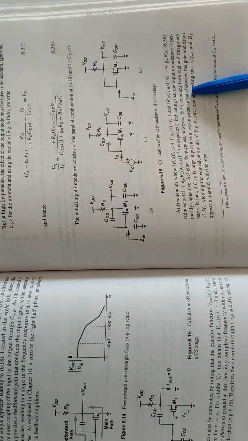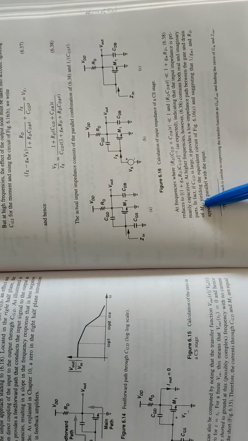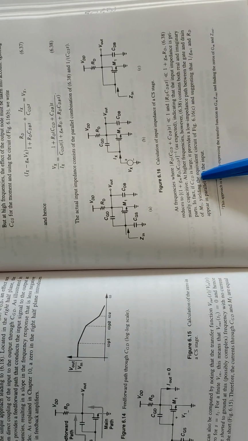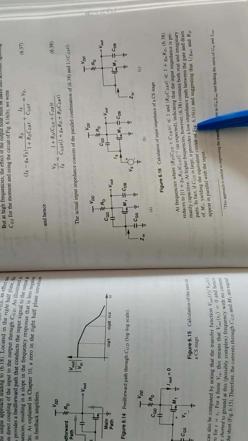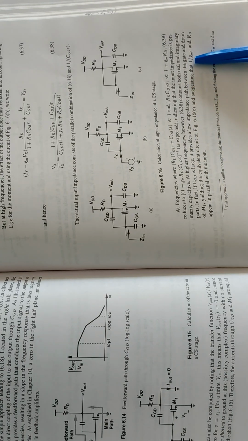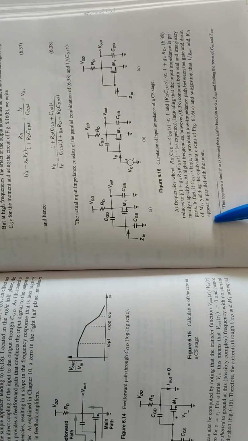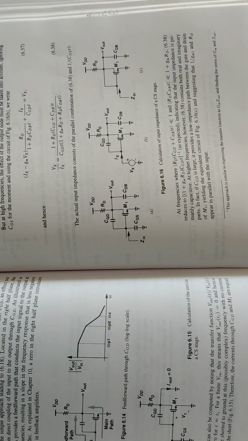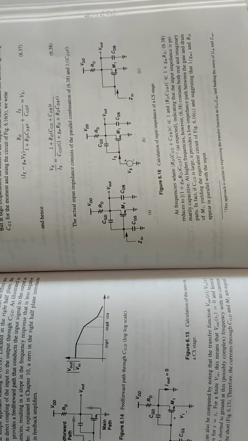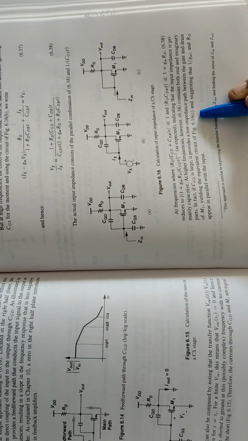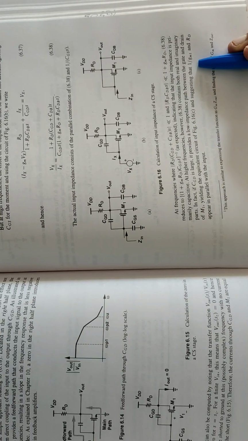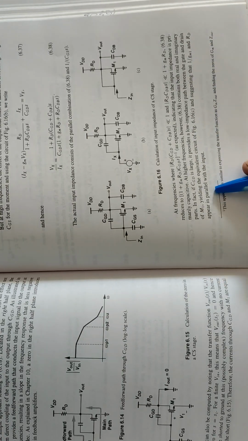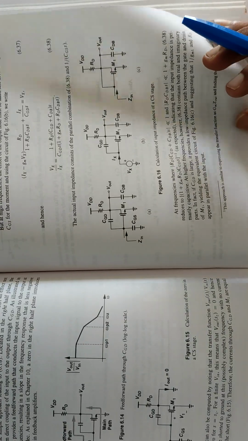However, the equation contains both real and imaginary parts. In fact, if CGD is large, it provides a low frequency path between the gate and drain of M1, yielding the equivalent circuit of figure C, suggesting that 1/gm1 and RD appear in parallel with the input.